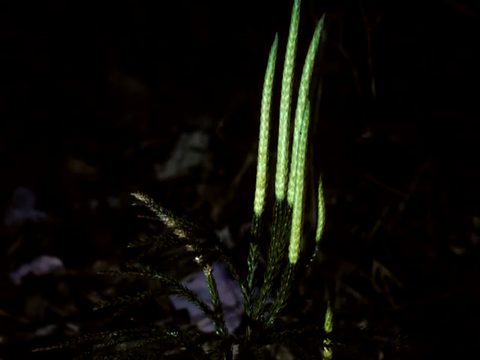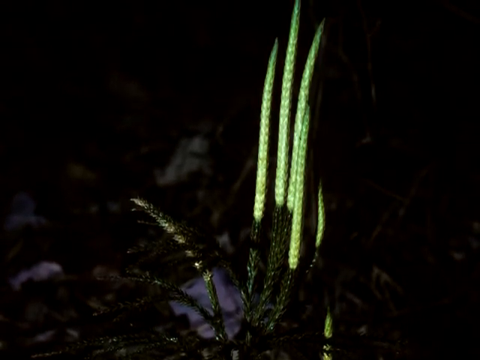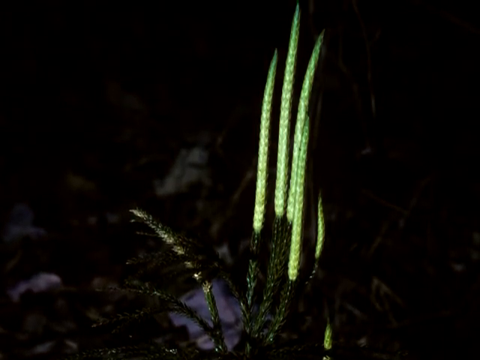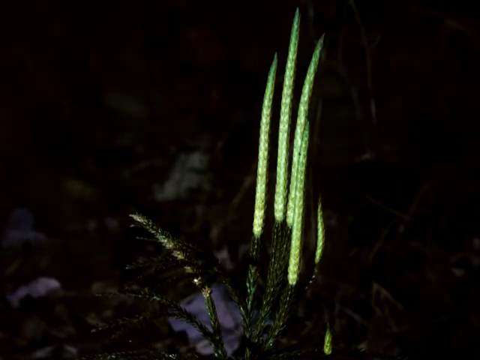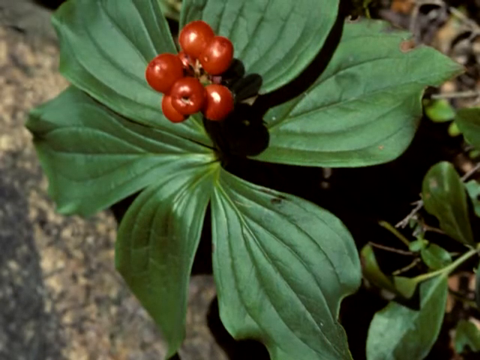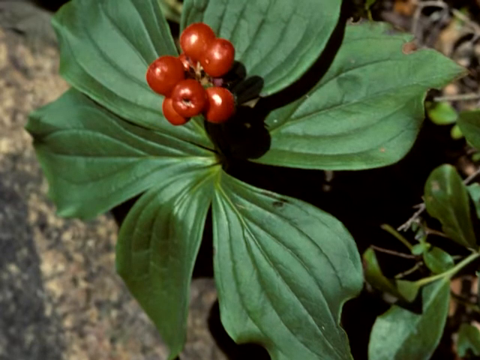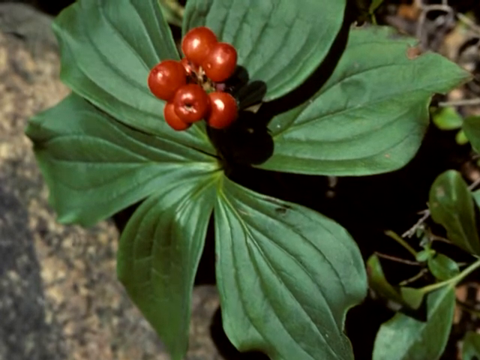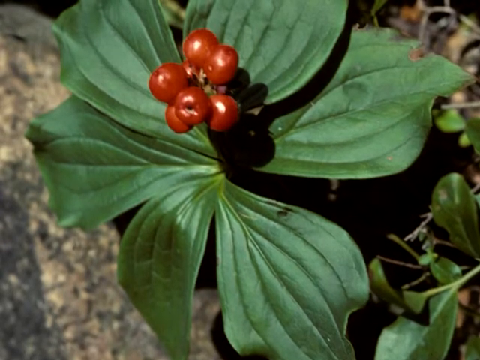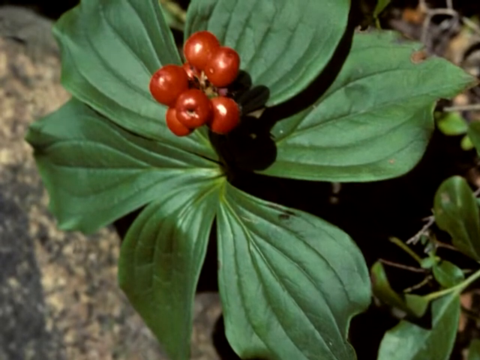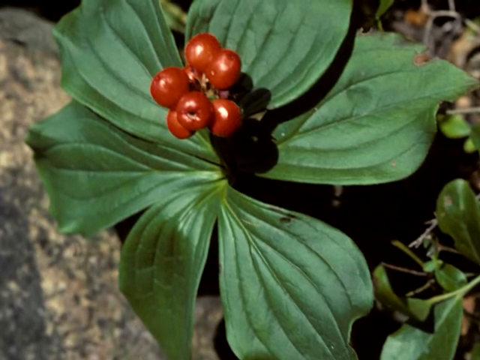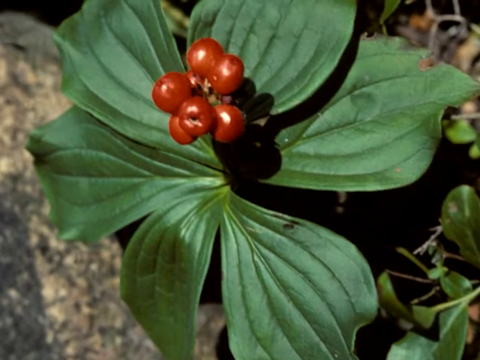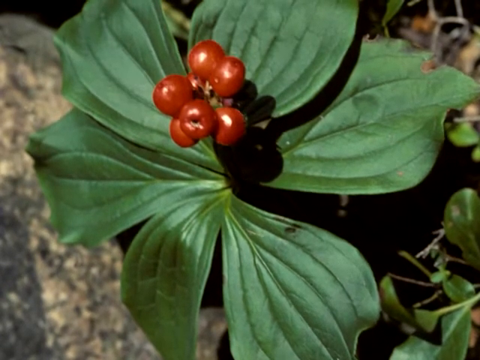Let's contrast this sort of primitive plant means of reproducing with something from a more advanced plant. This is a modern plant called bunchberry in the genus Cornus, the same genus that contains the dogwoods. This, however, unlike most of the dogwoods that you might be familiar with, is a small herbaceous species found particularly commonly in northern forests in North America.